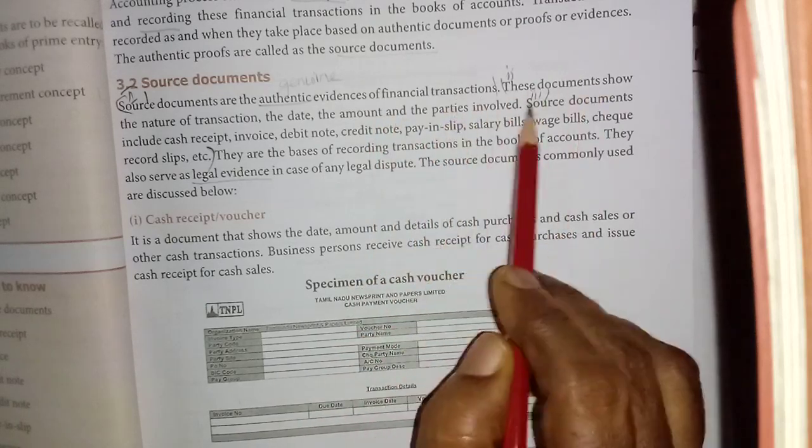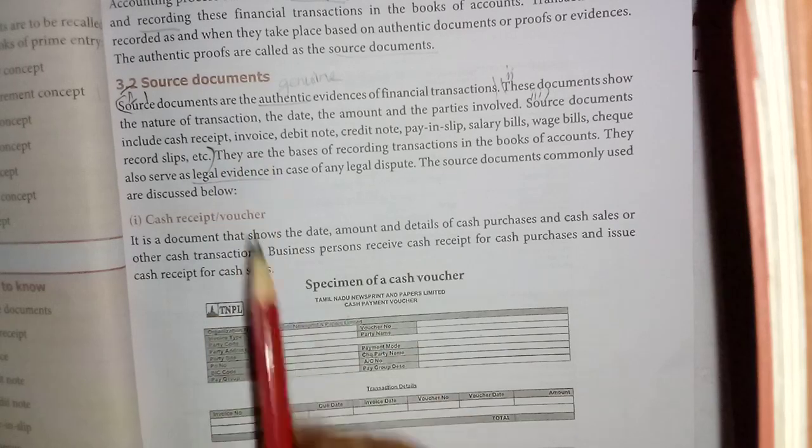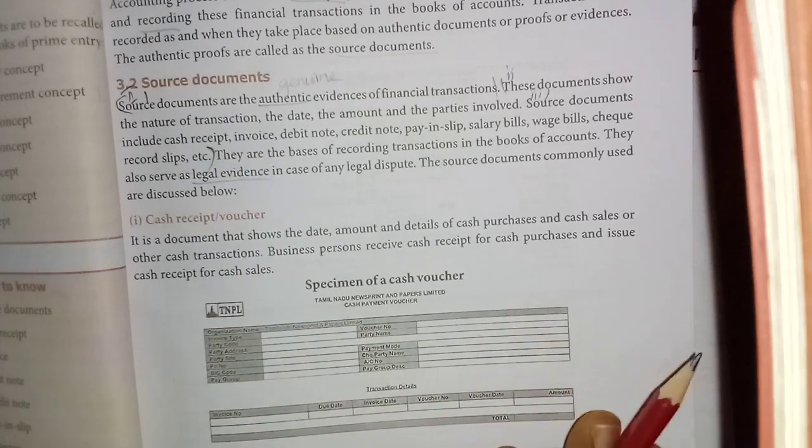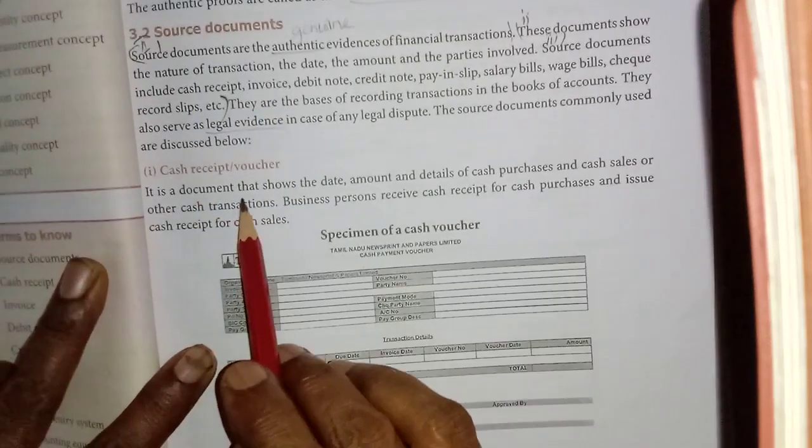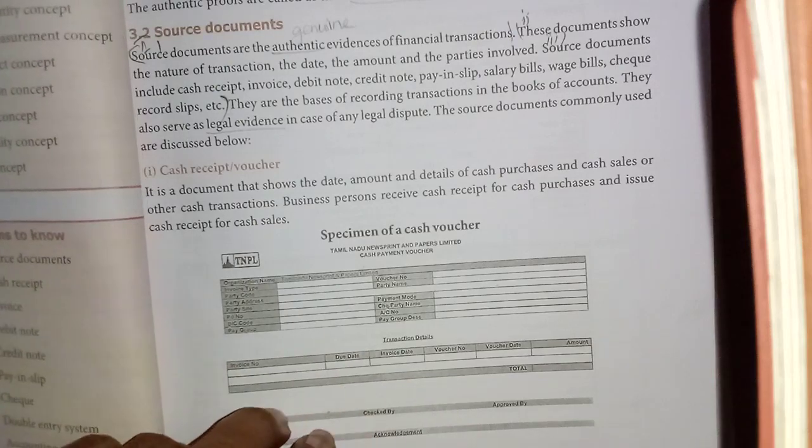Then the second point, third point. Up to here you can learn. Then the other one, cash receipt. You read this one. That's why I show you.